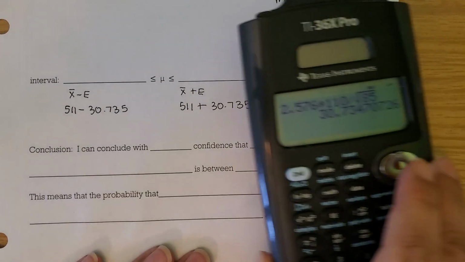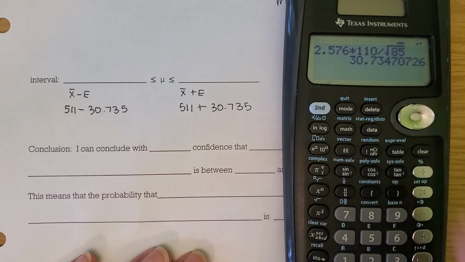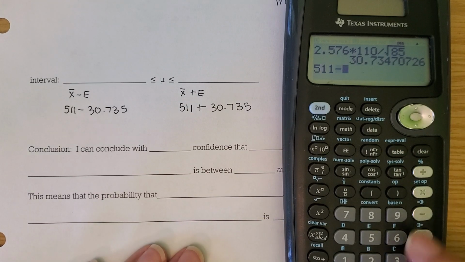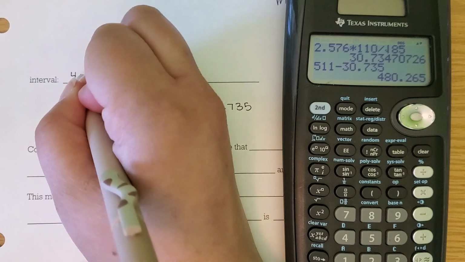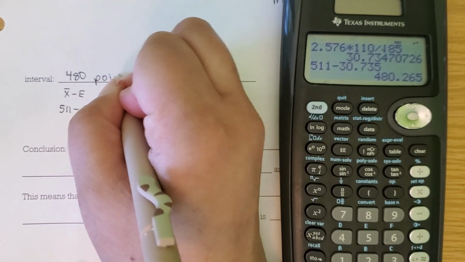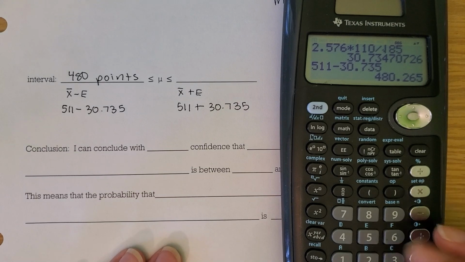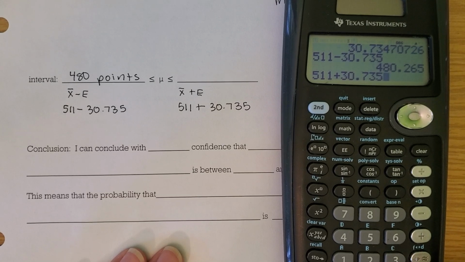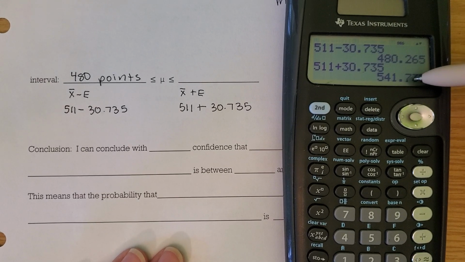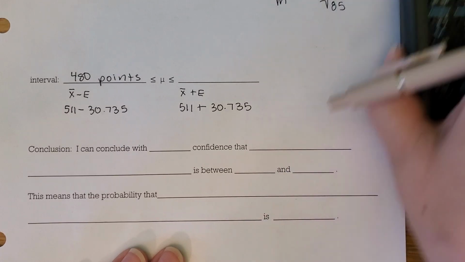All right, so then we can go ahead and find those values. So 511 minus 30.735 is going to give us 480.265. So rounding to the nearest whole number, that 2 means that the 0 stays the same. So we're going to get 480 points. And then we repeat this just by adding. And this time that 7 is going to cause that 1 to go up to a 2. So we get 542 points.